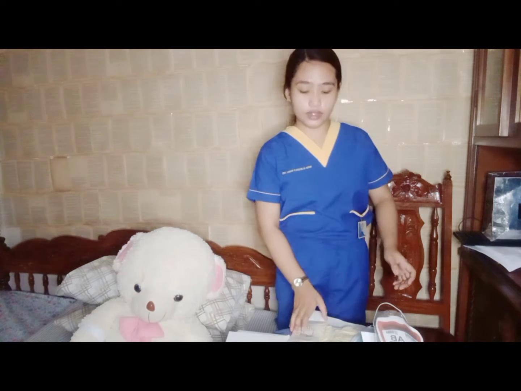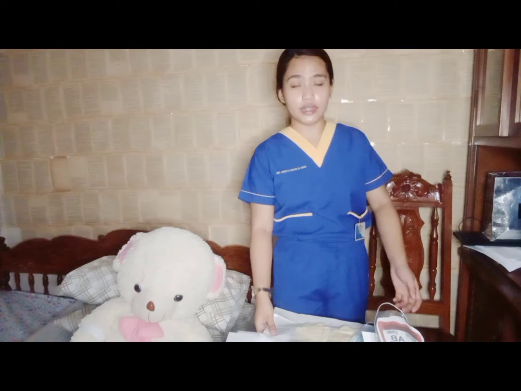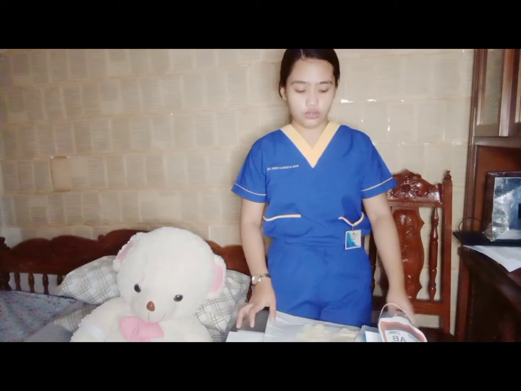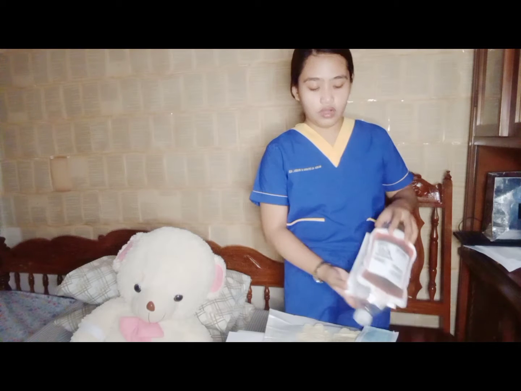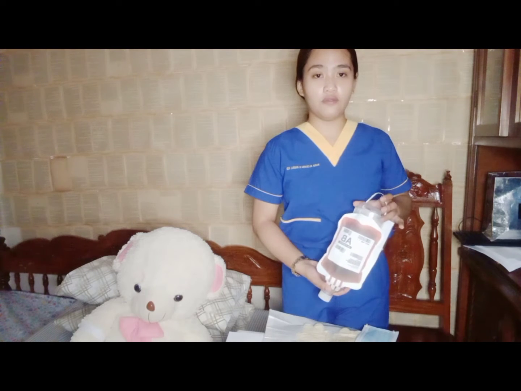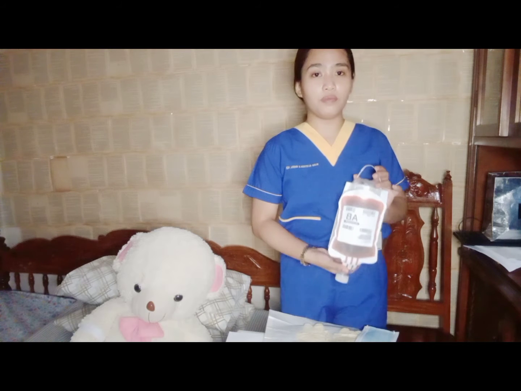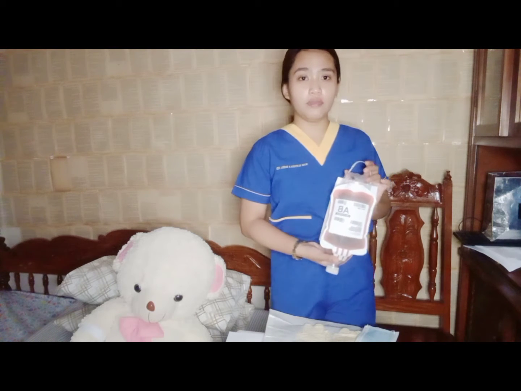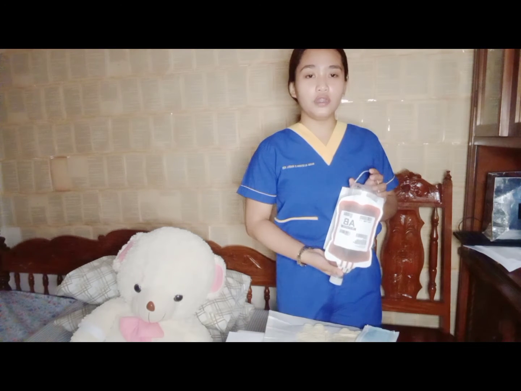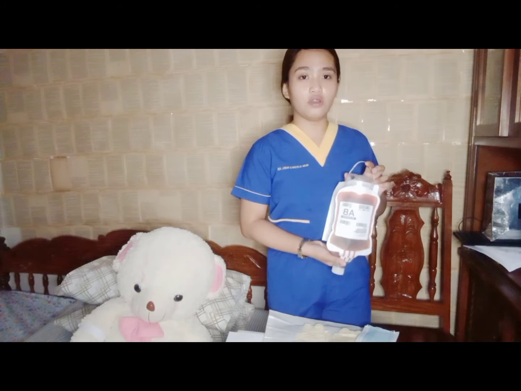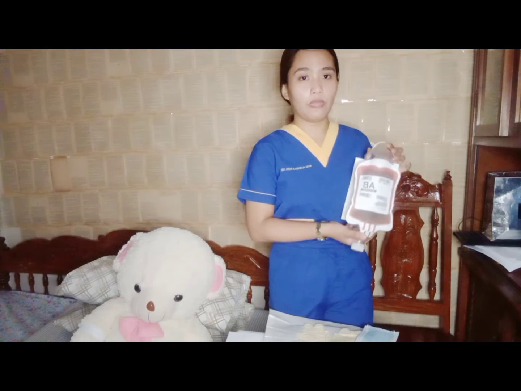Then, after checking the medical order, we need to gather the equipment needed for the procedure and place it at the bedside table. So, here are the equipment needed for the procedure. This is our blood product, which is obtained from the blood bank. The transfusion must begin within 30 minutes if the blood product is obtained from the blood bank.